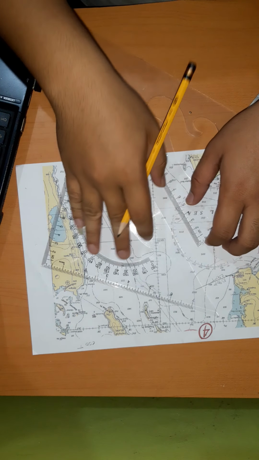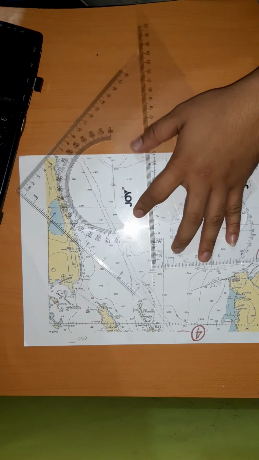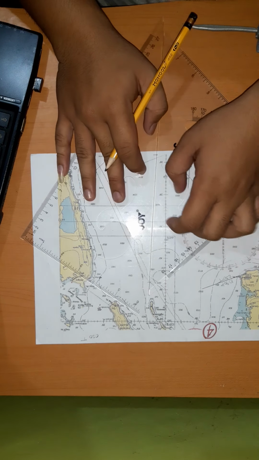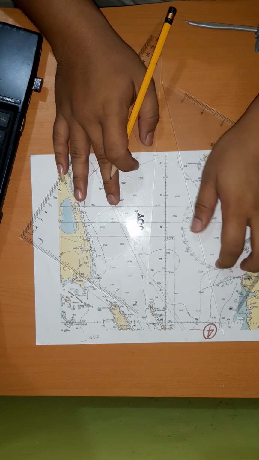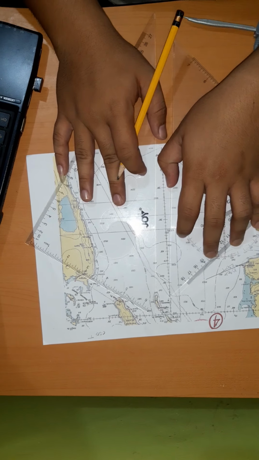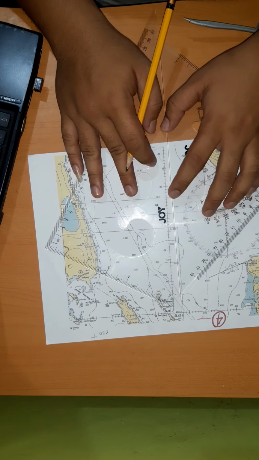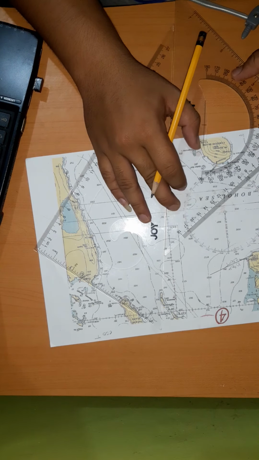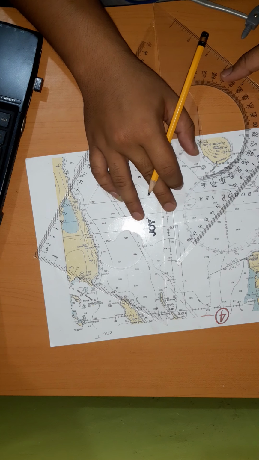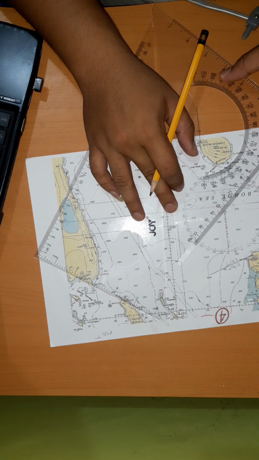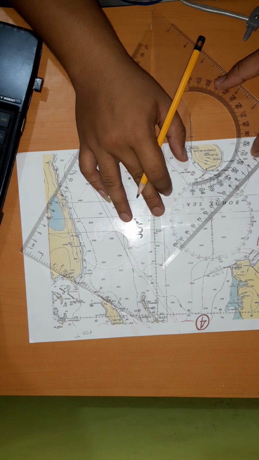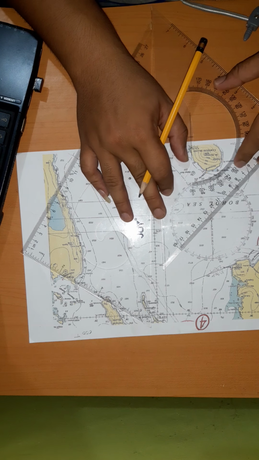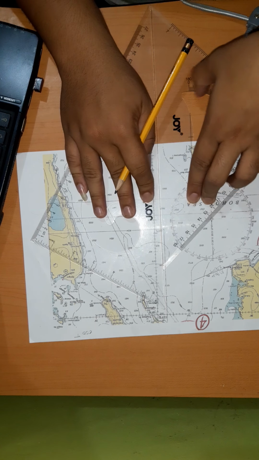Now we need to locate the ship's bearing. As it says here, it is 225 degrees true bearing, so that is the true bearing of the ship. So 225 right here, and 225 degrees by 10 knots.